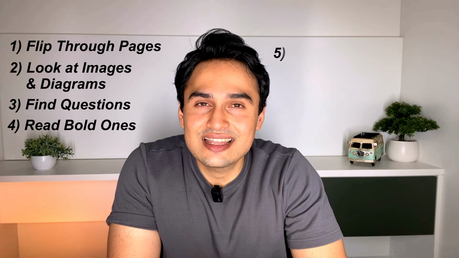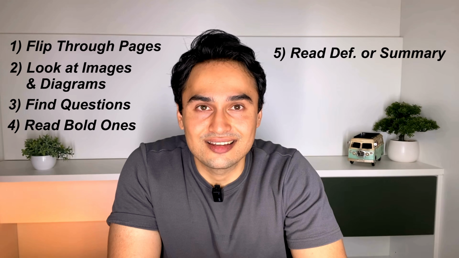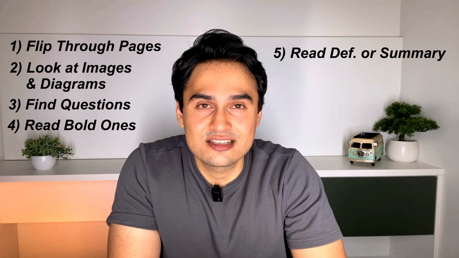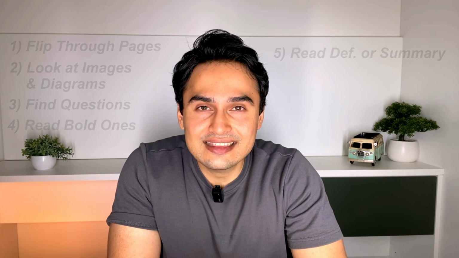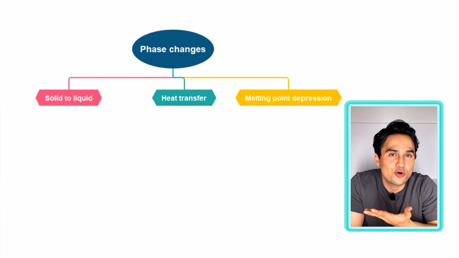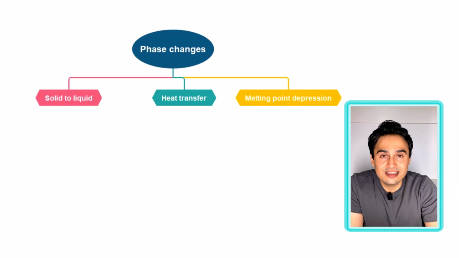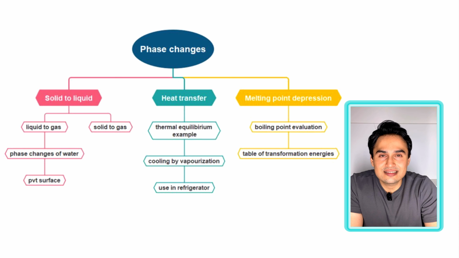After that, I read a general definition of the topic or a summary if I can find one. This process takes about 5 minutes, but in these 5 minutes, I create a general framework about the topic. As I dive deeper into the details, I place those details into this framework. This method has been incredibly helpful for me, especially when studying challenging engineering subjects.